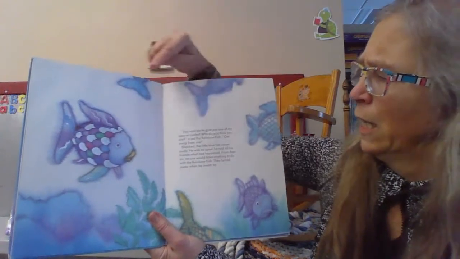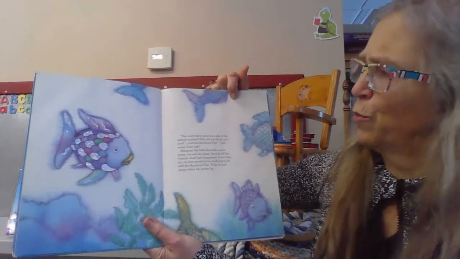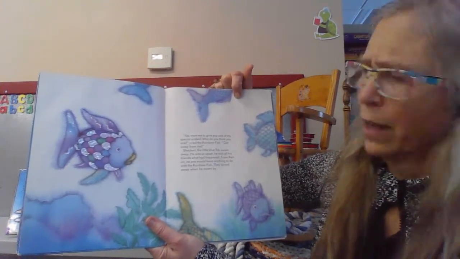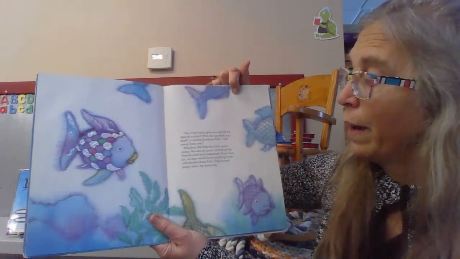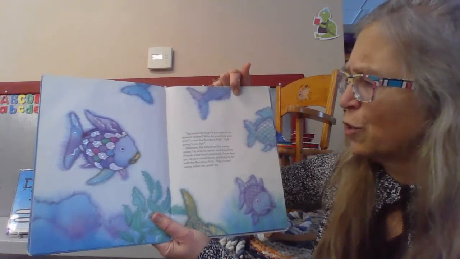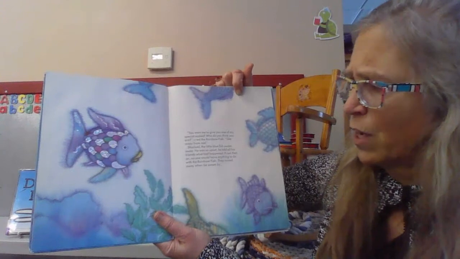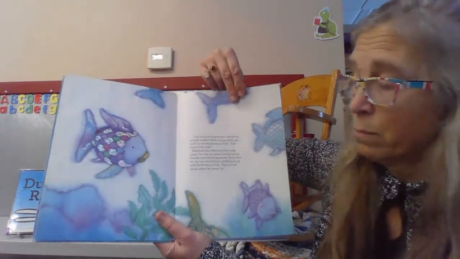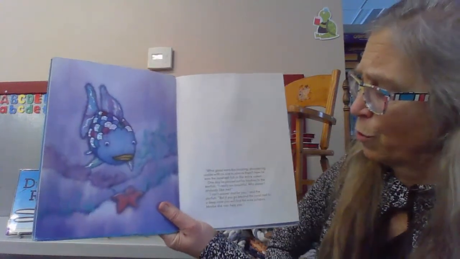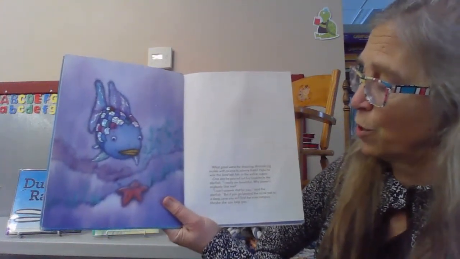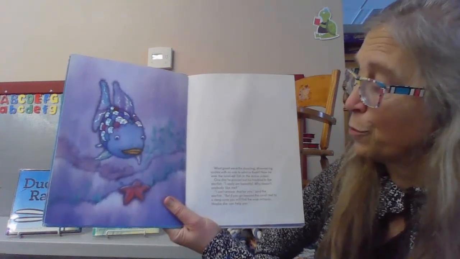"You want me to give you one of my special scales? Who do you think you are?" cried the rainbow fish. "Get away from me." Well, shocked, the little blue fish swam away. He was so upset, he told all of his friends what had happened, and from then on, no one would have anything to do with the rainbow fish. They turned away when he swam by. What good were the dazzling, shimmering scales with no one to admire them? Now he was the loneliest fish in the entire ocean.